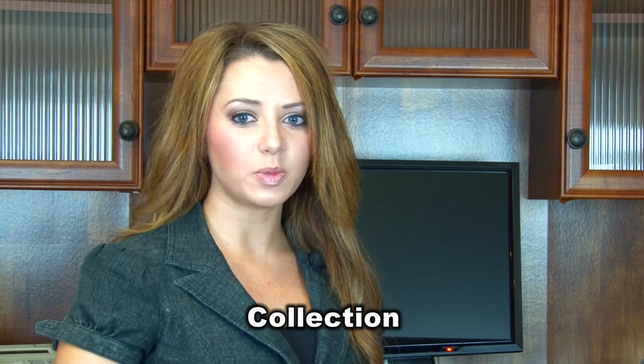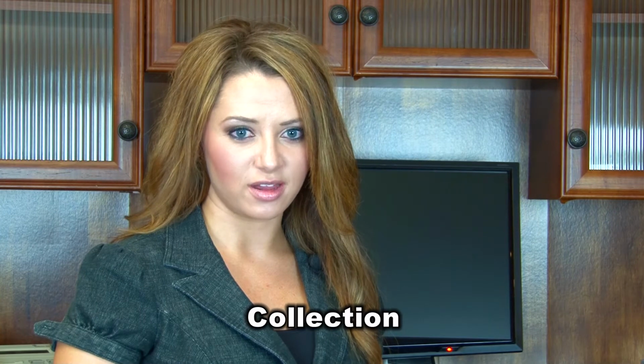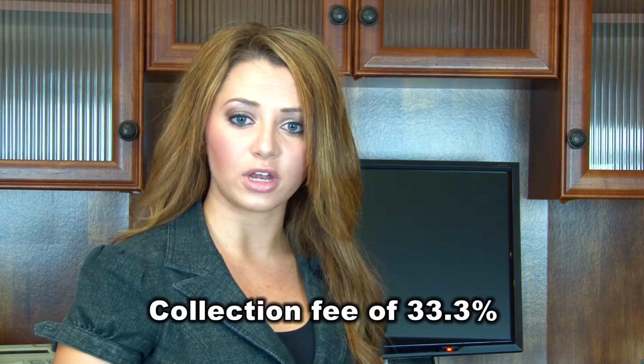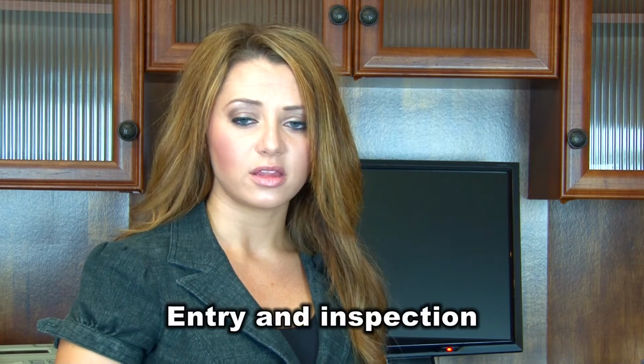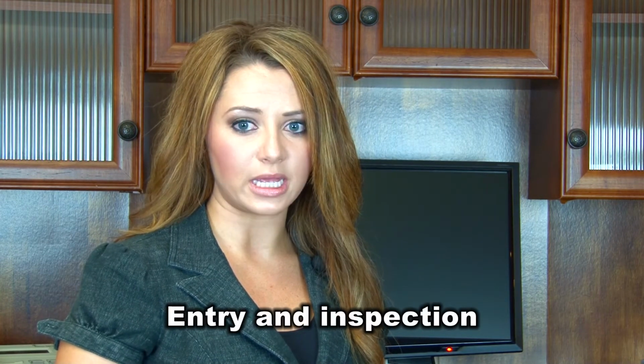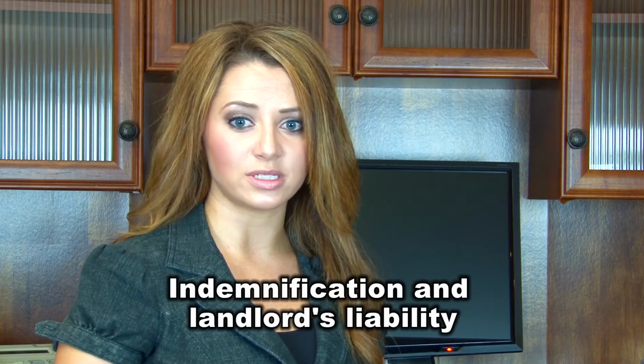Collection. Please be familiar with the collection provision. If your account is so far past due that it has to be sent to a collection agency, the collection fee of 33.3% will be added to what you already owe. Entry and inspection. The landlord has the right to enter the property in case of emergency, to make repairs, or to do inspections.